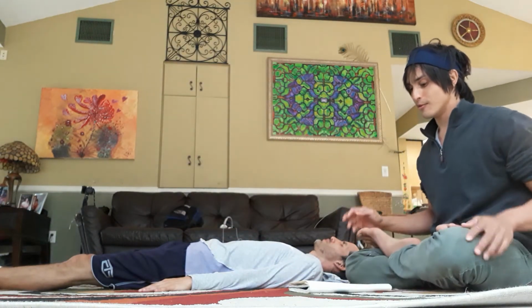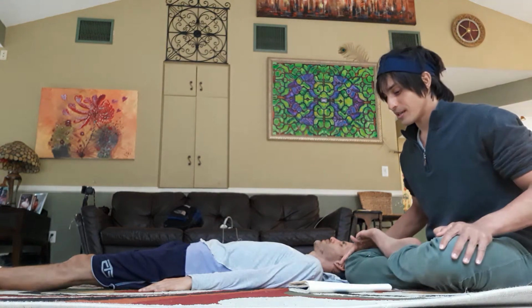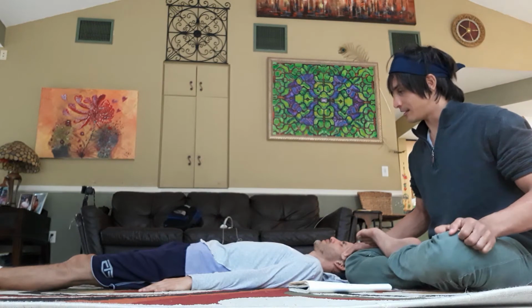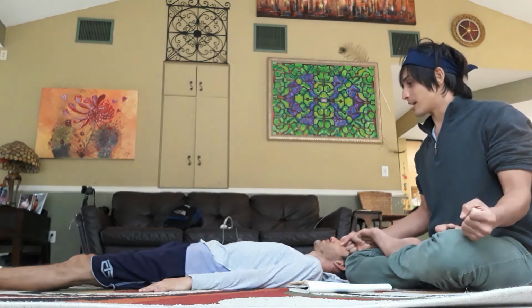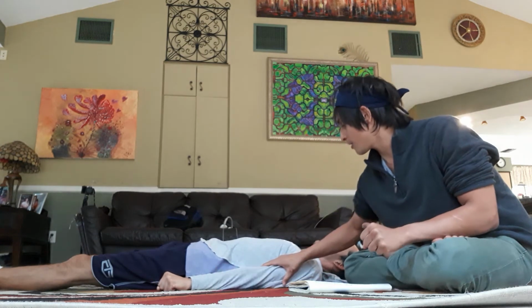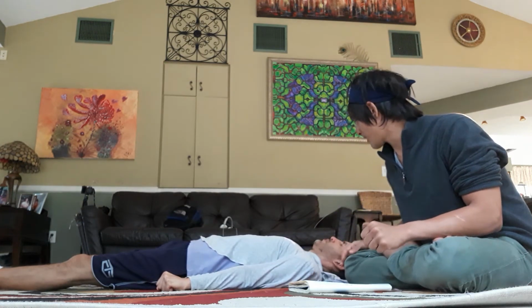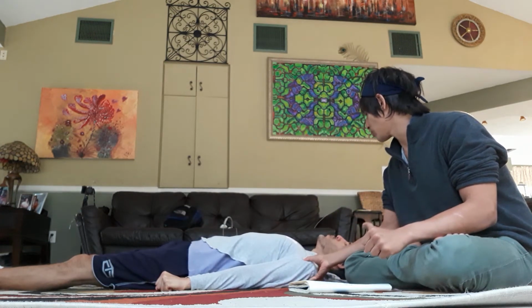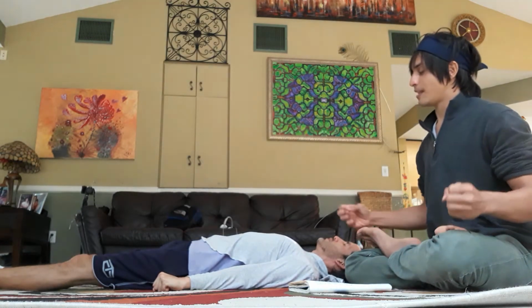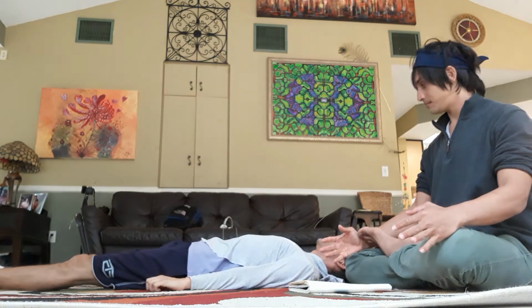So we're going to move away from the legs for a bit. And on the inhalation, contract both arms. This includes the fingers, the forearms, biceps, triceps, shoulders, neck. And then exhaling, relaxing both arms.